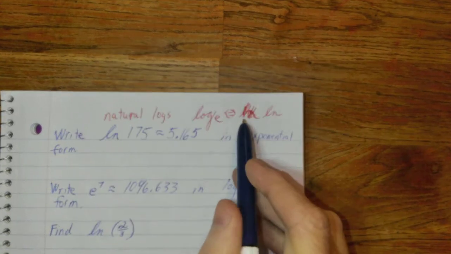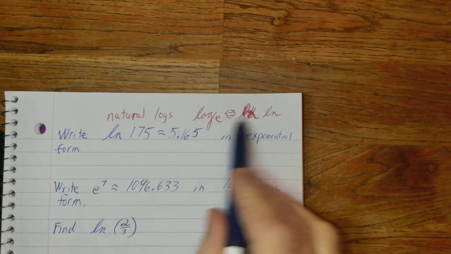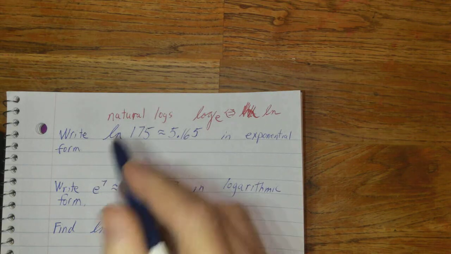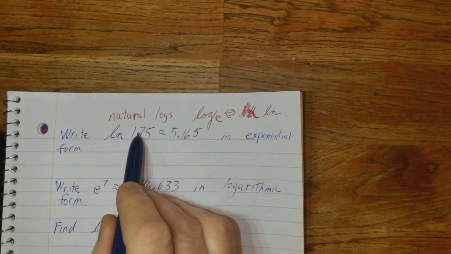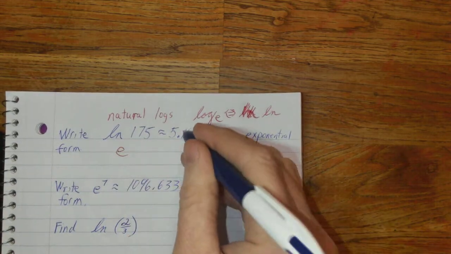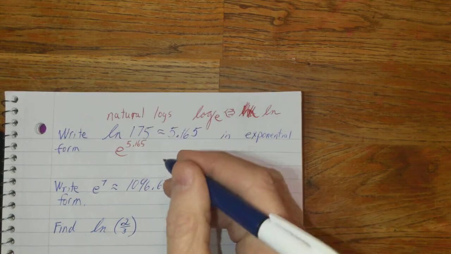So log base e is the notation for that. It's special enough to have its own notation. If I were going to rewrite this as log base e, my base would be e, my power would be 5.165.